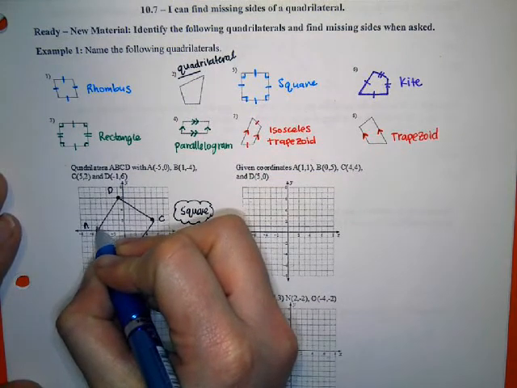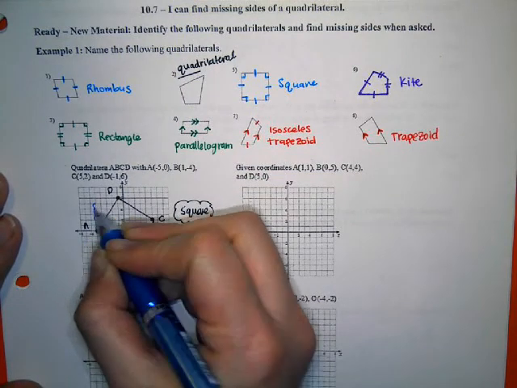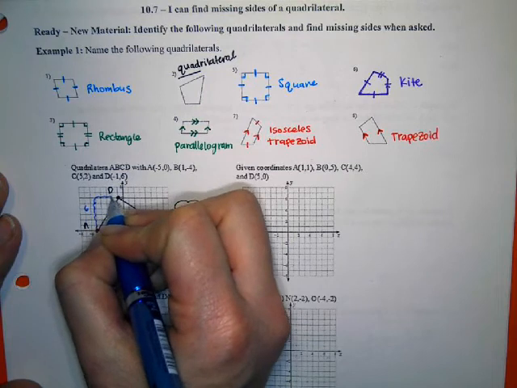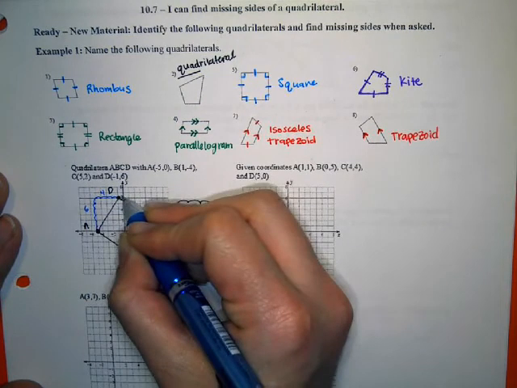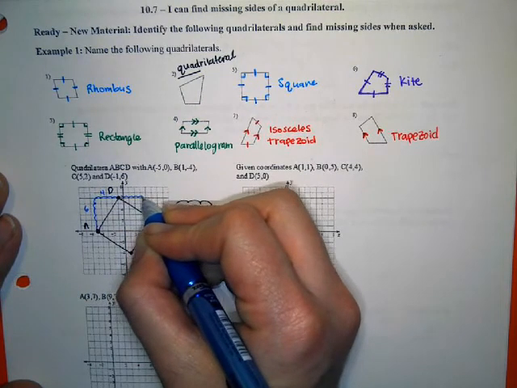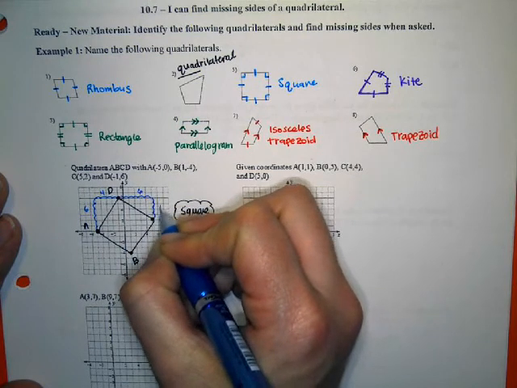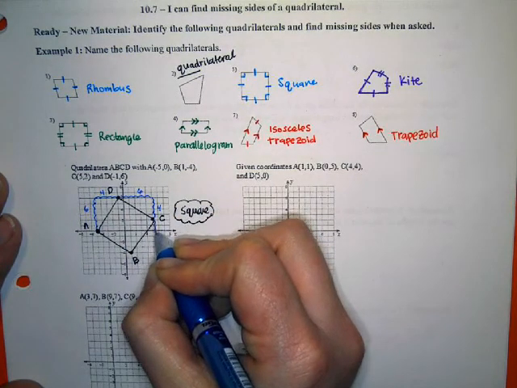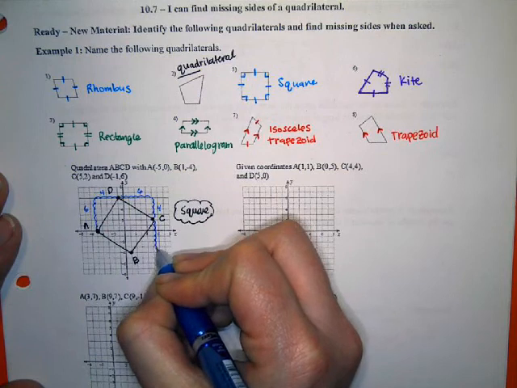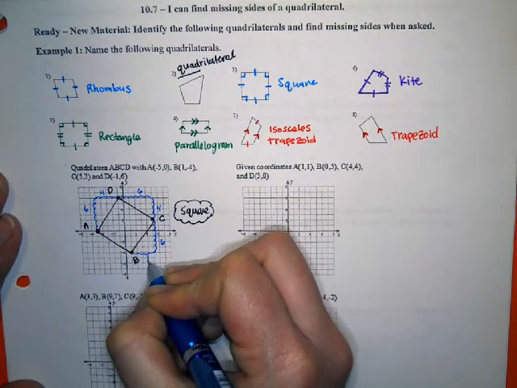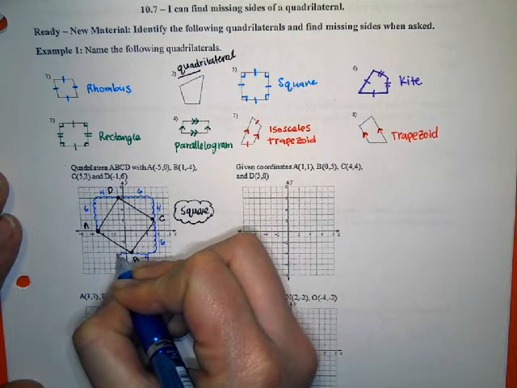If I check it, I'm just going to look at the slope. 1, 2, 3, 4, 5, 6. 1, 2, 3, 4. 1, 2, 3, 4, 5, 6. 1, 2, 3, 4.